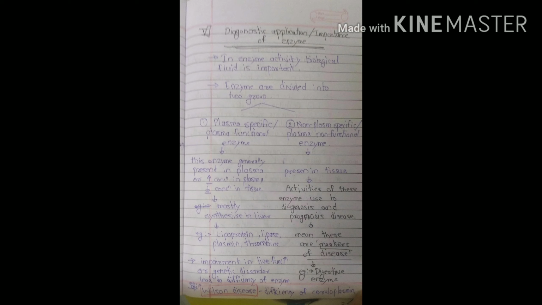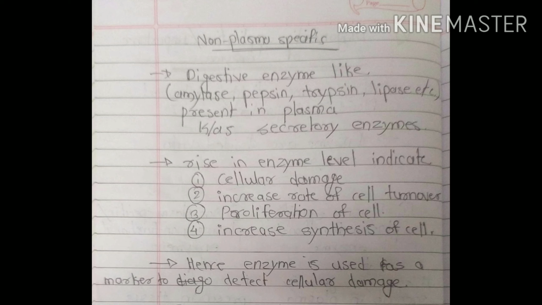The second type of enzyme is non-plasma specific or plasma non-functional enzyme. It is mostly present in tissue. The activity of this enzyme is used for diagnosis and prognosis of the disease, meaning it is a marker of the disease. Example is digestive enzyme. The digestive enzymes amylase, pepsin, trypsin, lipase are present in plasma and are also known as secretory enzymes. Increase in the level of this enzyme indicates cellular damage or increase in the rate of turnover or proliferation of the cell or increase in the synthesis of cell. Hence this enzyme is used as a marker to detect cellular damage.